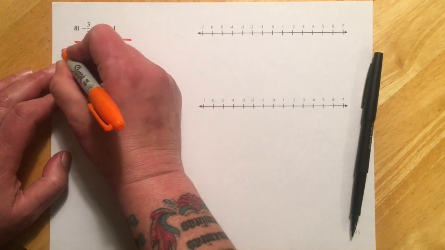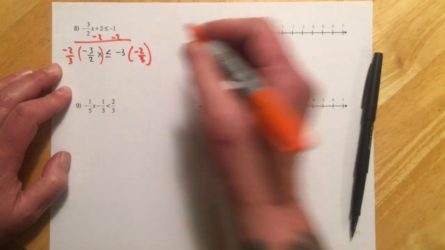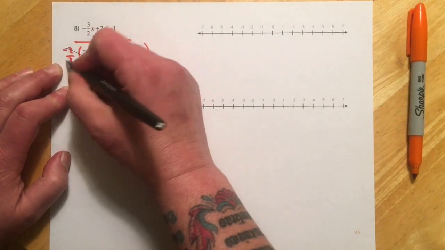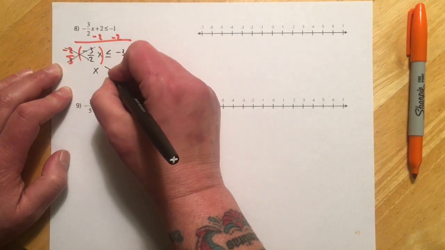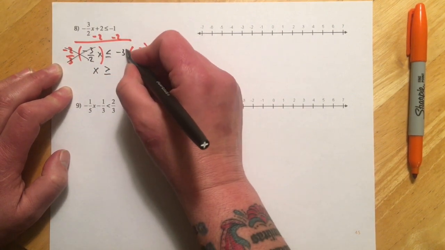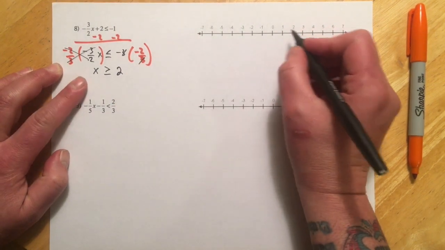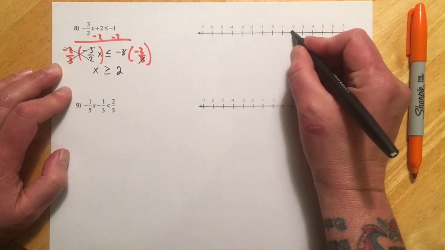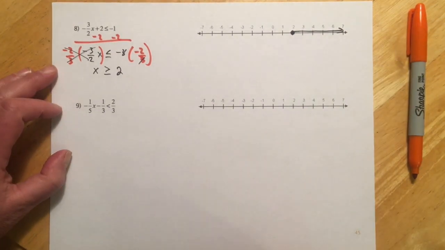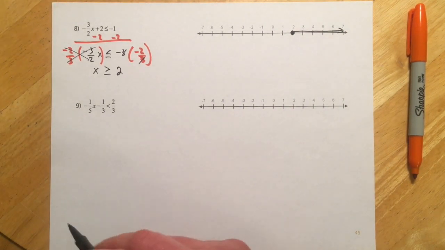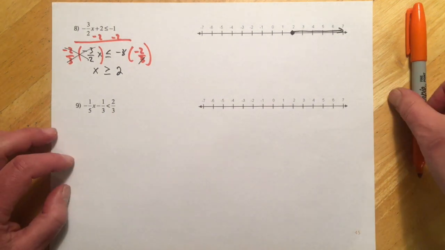So I'll just do this with a negative 2/3, and all that stuff is gone. And I did it again, multiplying by a negative. So 3's cancel, minus and minus makes plus. So x is greater than or equal to 2. We'll throw a solid dot on 2 and go that way. And now that next one, I would definitely clear the fractions.